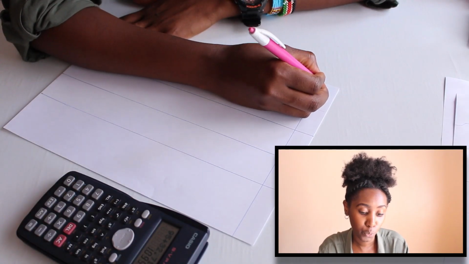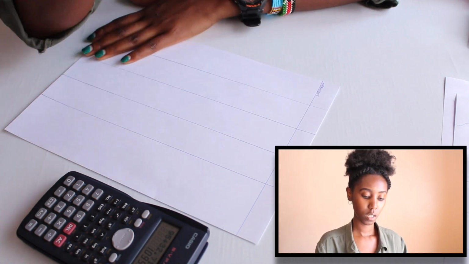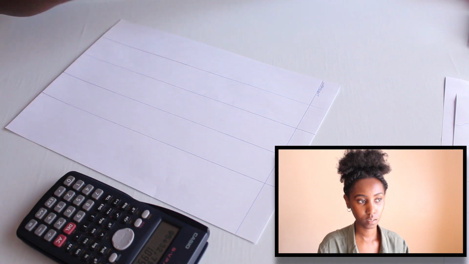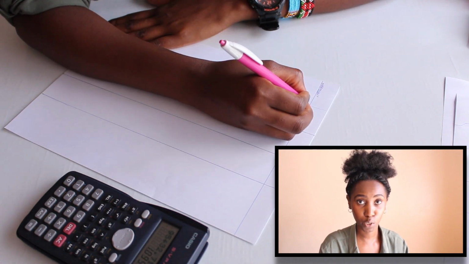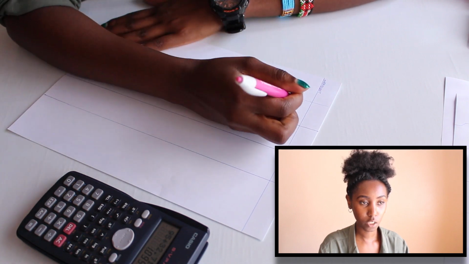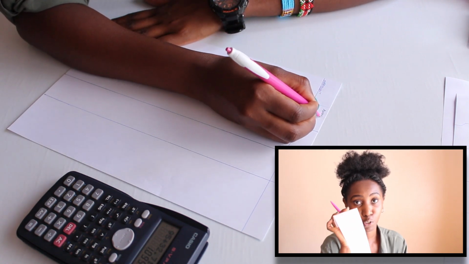So first things first, write down your entire ingredients list, each item. You're going to have some columns on your paper or spreadsheet where you have your ingredients, how many cups, grams, spoons of each item that you're using, and how much it costs from your shopping.